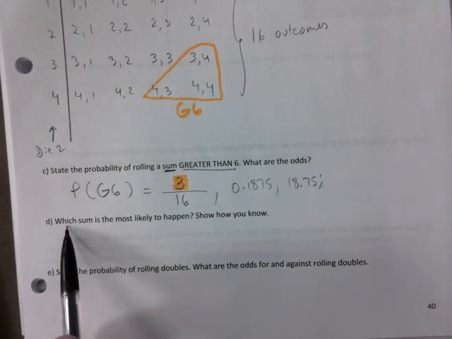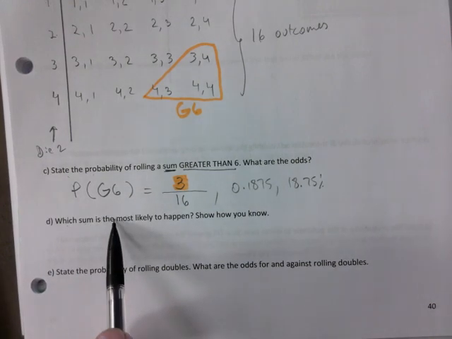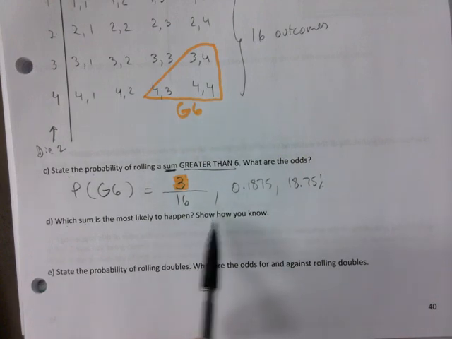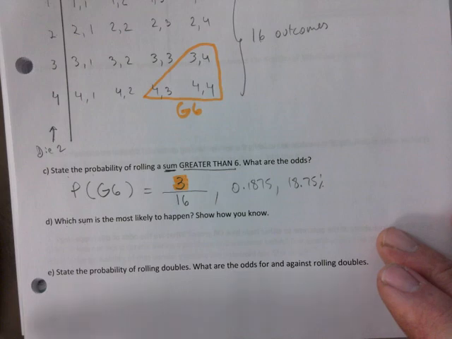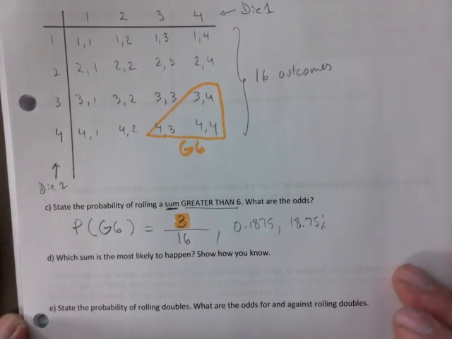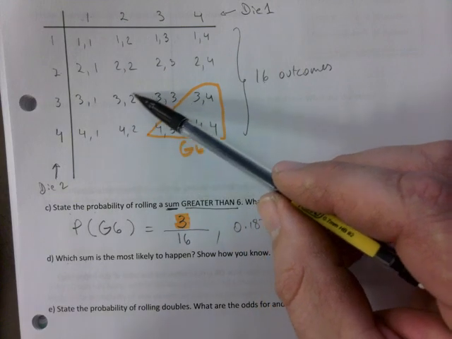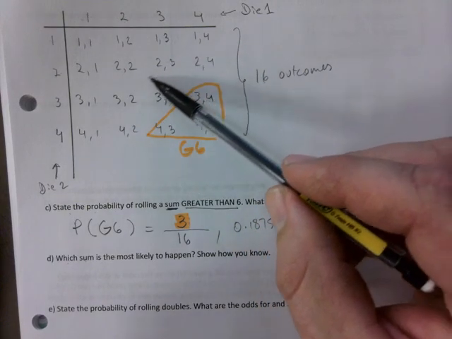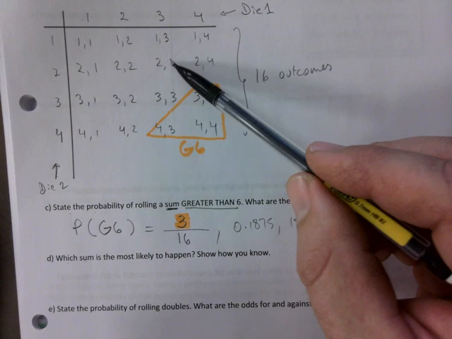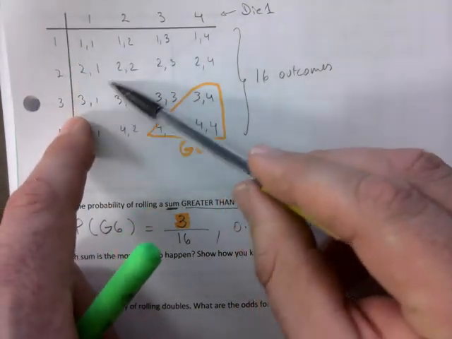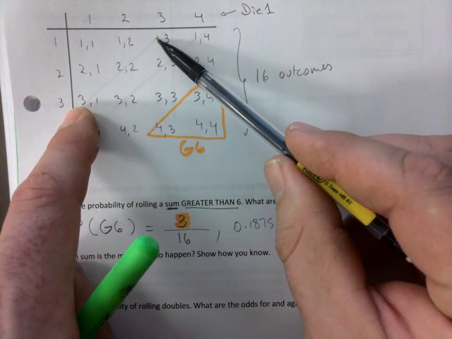Which sum is the most likely to happen? Show your work. Show how you know. And I think you would have to agree that it's the one that, like this diagonal line here, has the most options. There's 1, 2, 3, 4 options here. If you go up one, there are only 3 options.